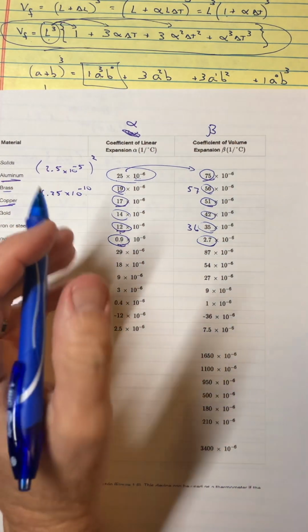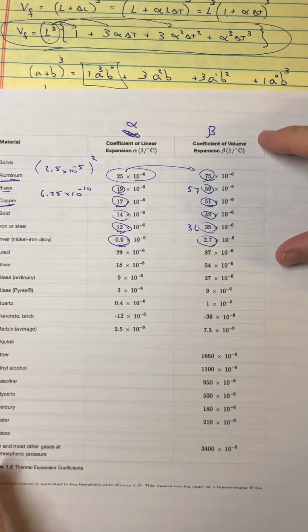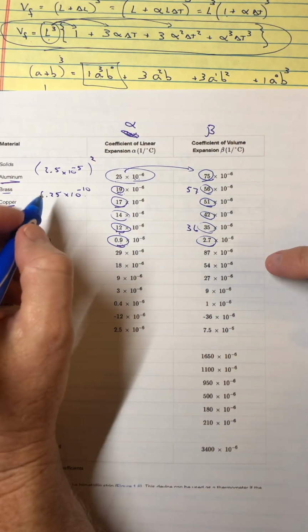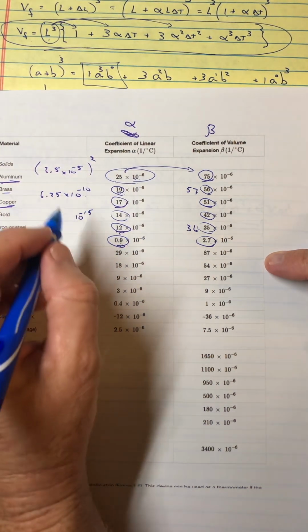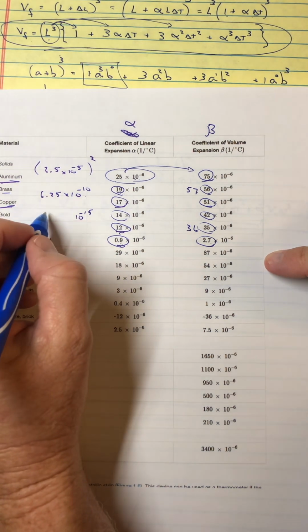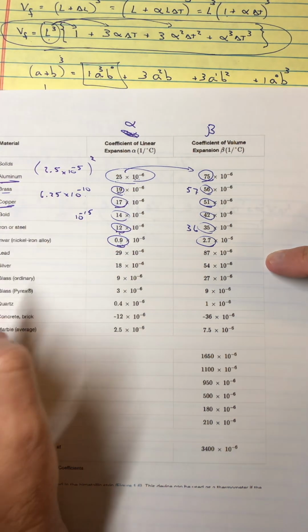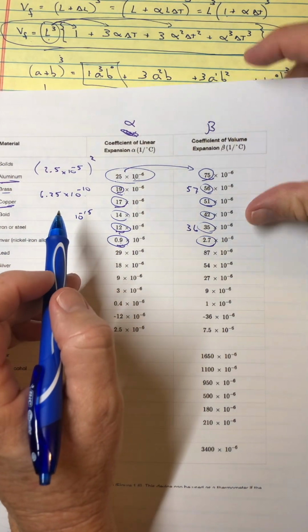Now, 10 to the minus 5 is 100,000 times smaller. And if you were to ask me to cube it, this would be like 10 to the minus 15th, which is even ridiculously smaller.